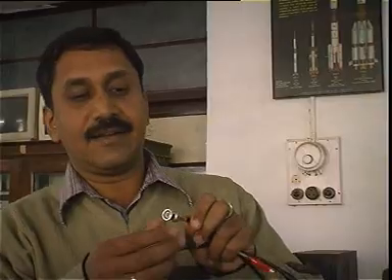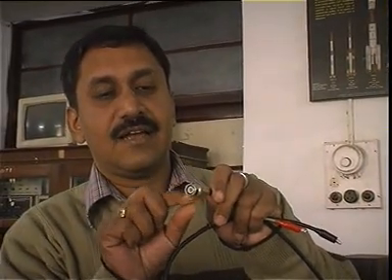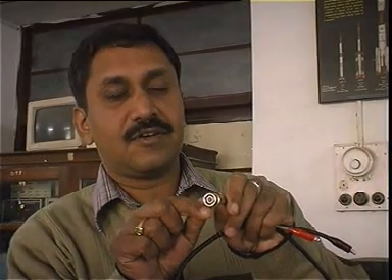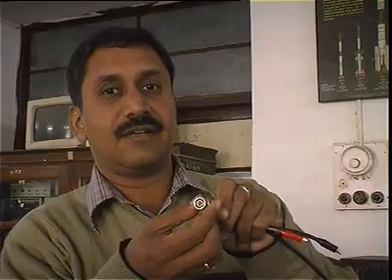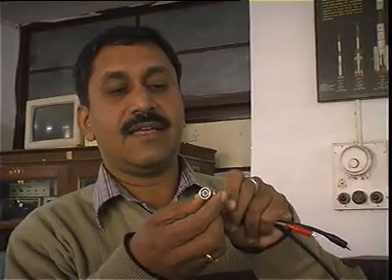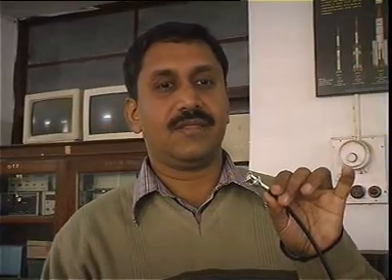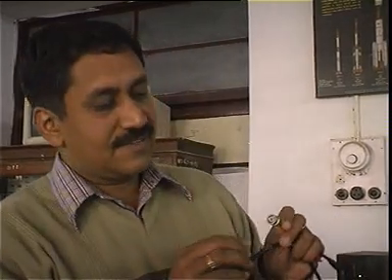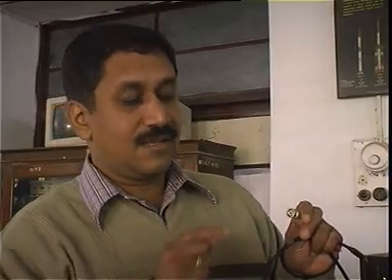Bayonet is a locking arrangement. If you put this connector into an oscilloscope or into a spectrum analyzer, there is a mechanism by which you can lock this connector. This is called a bayonet. And so this is called a Bayonet, Neill, Concelman, BNC cable and BNC connector. Now, why is the BNC connector so important? If you see the front side of the BNC connector, you see a tiny pin-like thing at the center. That pin is the one which is carrying the signal.